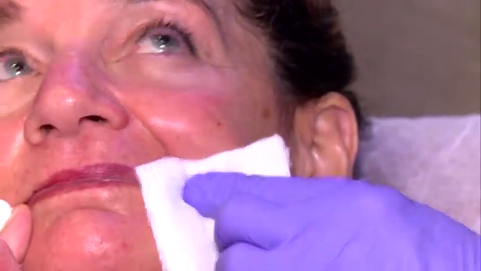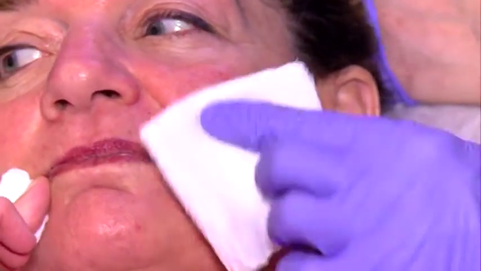It was less than 1 cc, 0.8 for the entire marionette lines. Okay? Can you see? Yeah, it makes a huge difference. Huge difference. Of course, it's not a miracle. It's not a lifting like this.